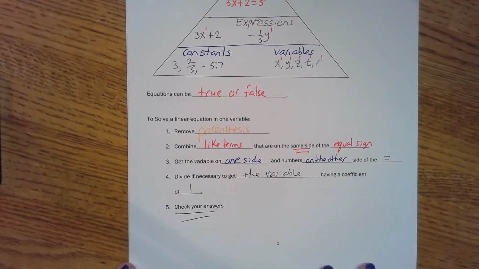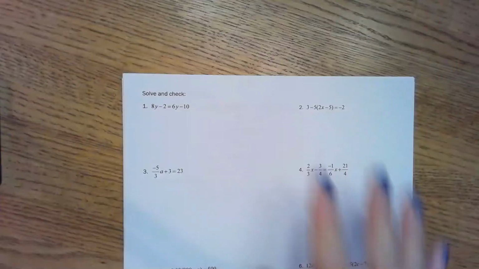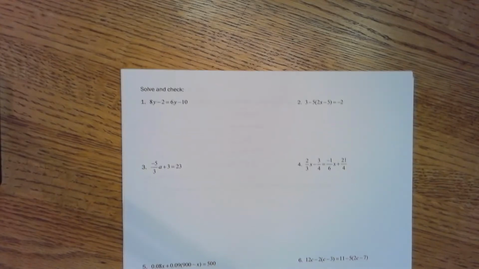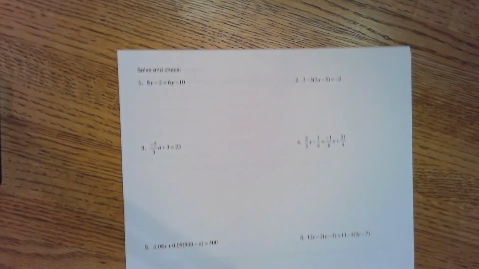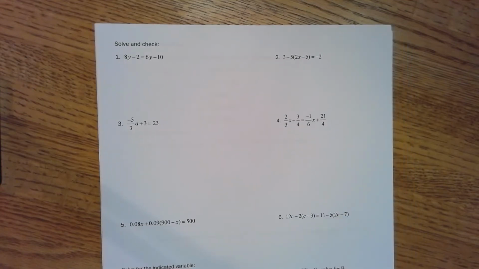Now I like to give steps, and hopefully if you follow these steps you'll get to the right answer. But again, once in a while the steps might lead you down a wrong road, so you might have to try something else. So let's think about these steps as we look at problems on the next. So we're going to solve and check. I'm going to do some of these with you and then I'm going to circle some for you to try on your own. Again, if you have time, always check your answers.